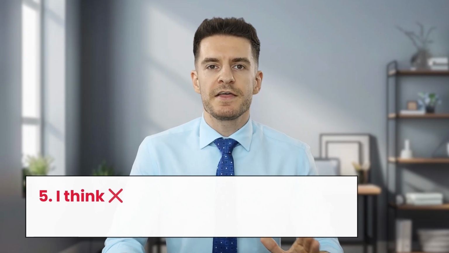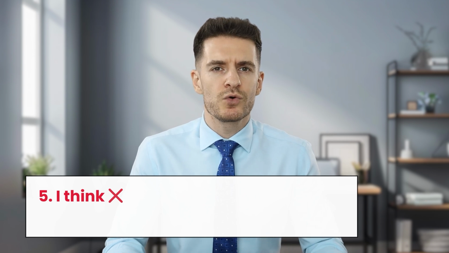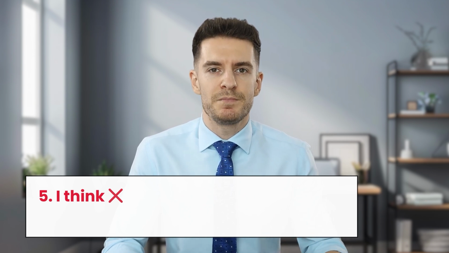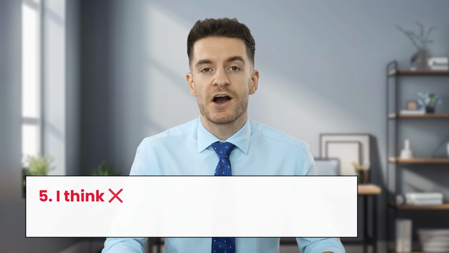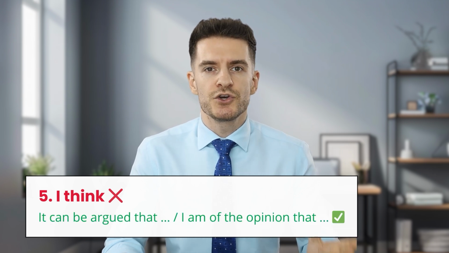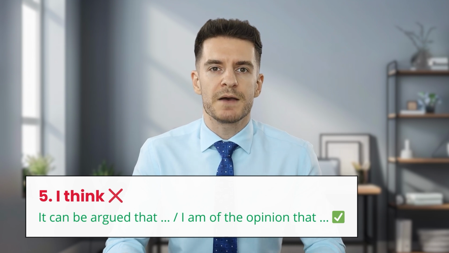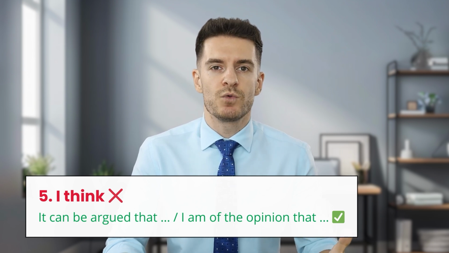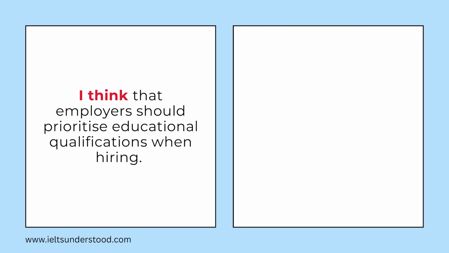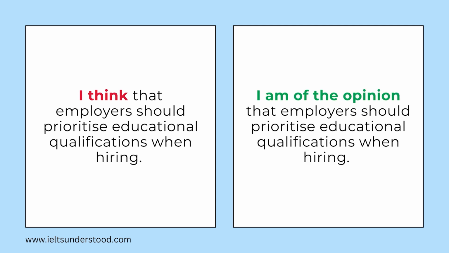Number 5 is I think. Now, there's nothing really wrong with this one, but you can make it much better by using a passive voice or using higher level vocabulary. So you could say something like, it can be argued that, or you could say, I am of the opinion that, and then you say what you think, you give your opinion. So here's an example. I think that employers should prioritize educational qualifications when hiring. Well, let's make that better and more professional. I am of the opinion that employers should prioritize educational qualifications.